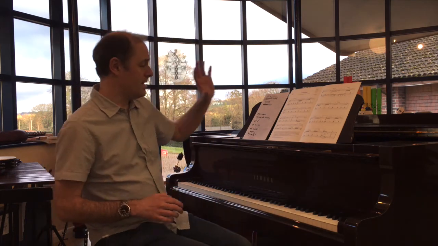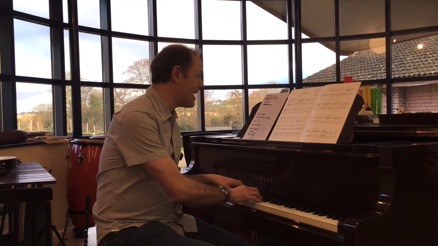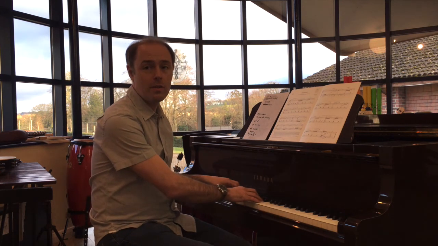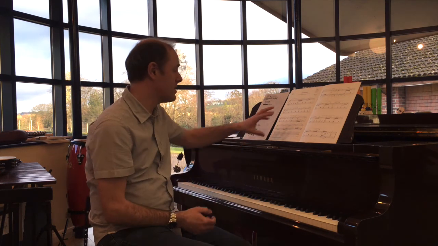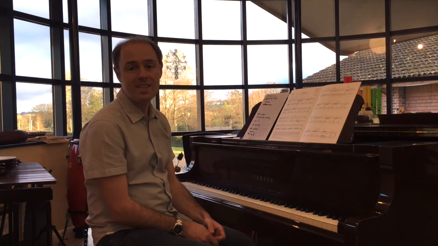So there's so many different ways you can get to know this piece, not just playing the notes as they're written on the page, but changing the texture particularly, and just thinking about these melodies and thinking about different ways of playing them can really help you to get to know a piece.